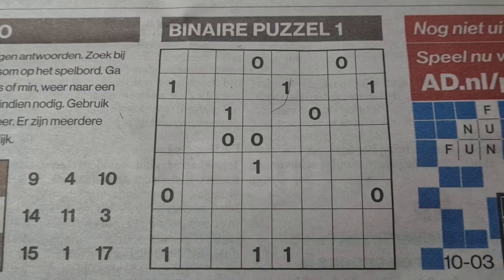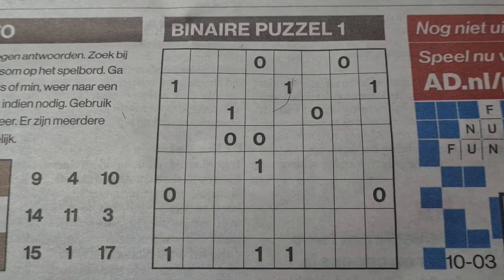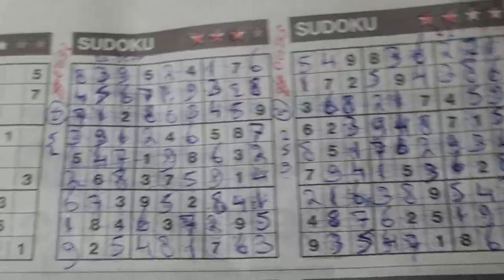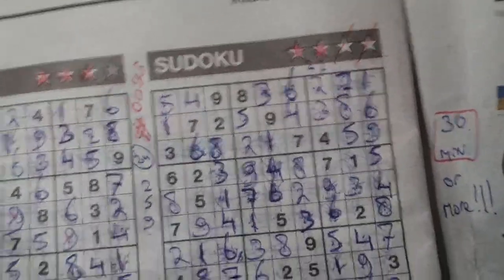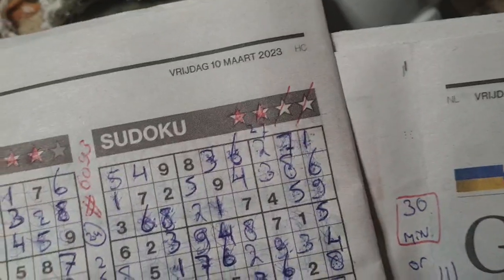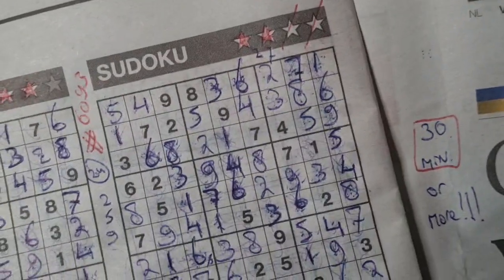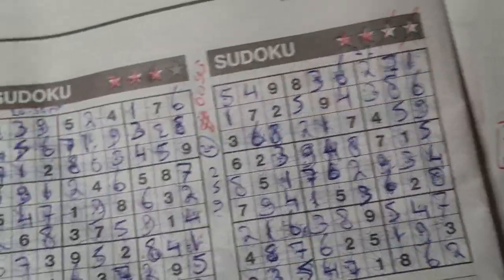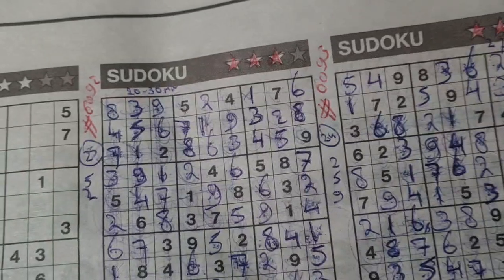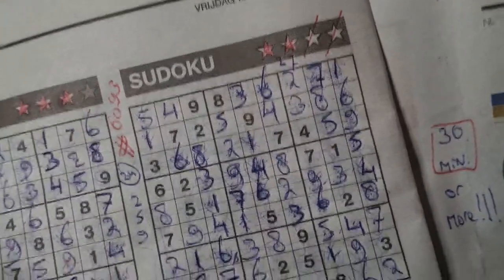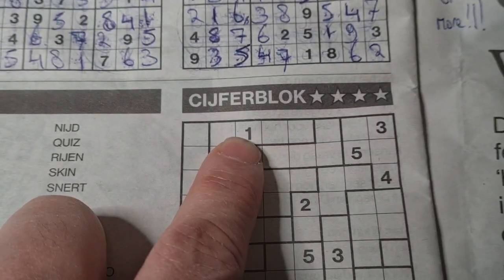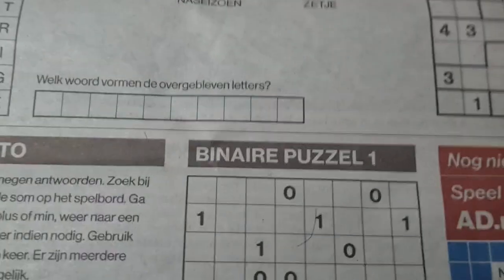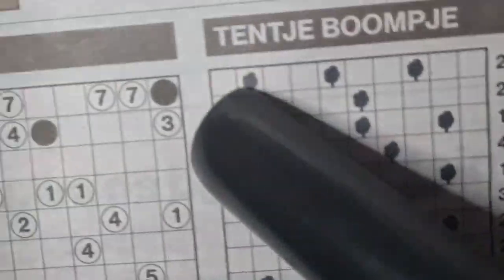The binary puzzle in the addition of today's newspaper. Oh, apologies. Of Friday. Yes, it's Friday, March the 13th, 2023, and I've already solved two puzzles. The Sudoku with 3 stars and the Sudoku with 4 stars. 2 puzzles are left. The tectonic with 4 stars and the binary. Yes, you are interested in the binary puzzle.